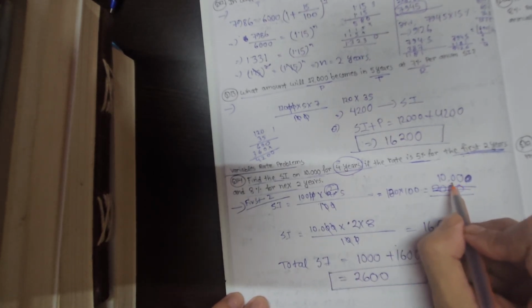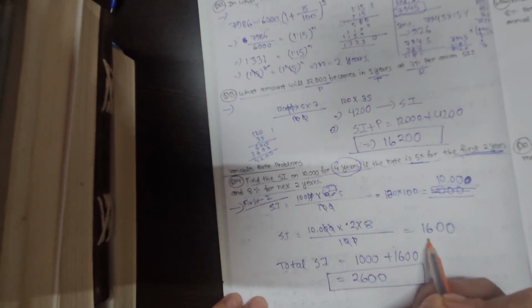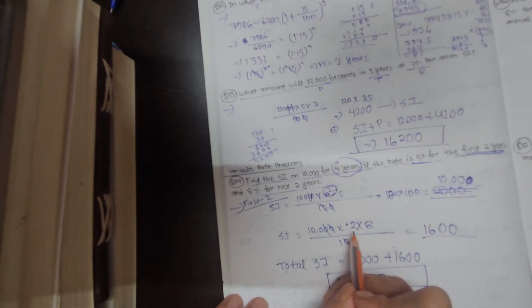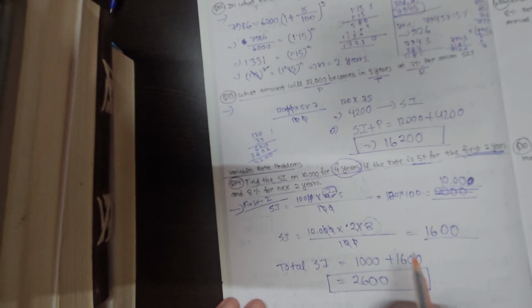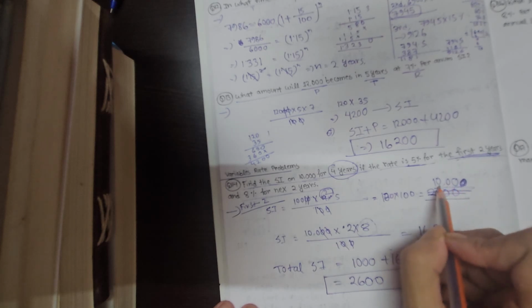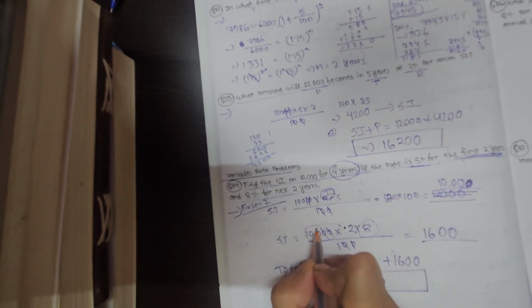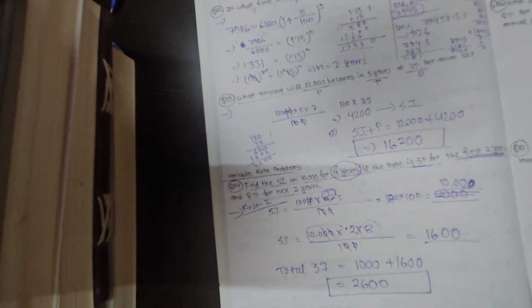It is the simple interest for the first 2 years at 5% per annum, and it is the simple interest for the next 2 years at 8% per annum. If it were compound interest, then what would we have done? Then we would have taken the 1000 added with the capital of 10,000, which would have been 11,000, and then the principal here would have been 11,000, right? But it is simple interest, so we don't need to do that. The principal will remain the same even after the next 2 years.